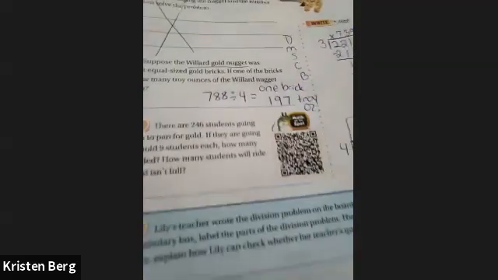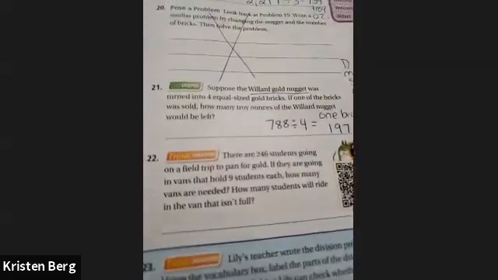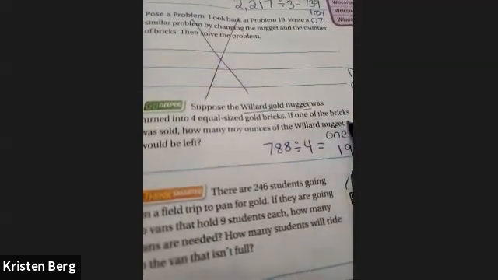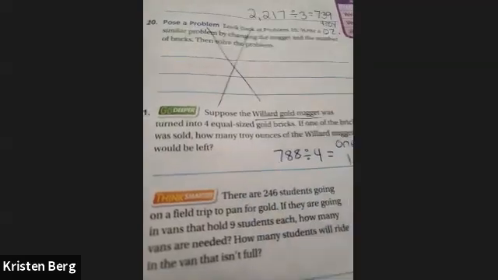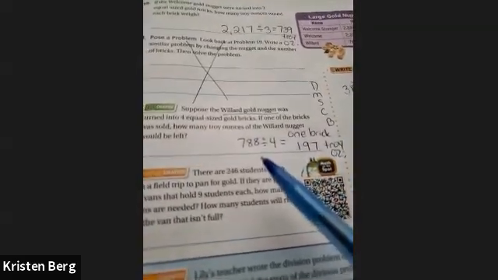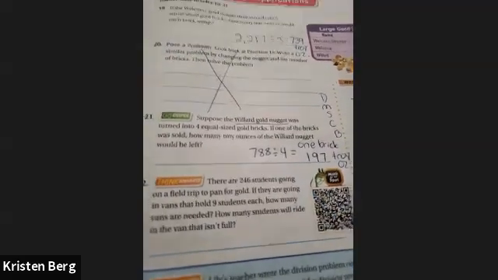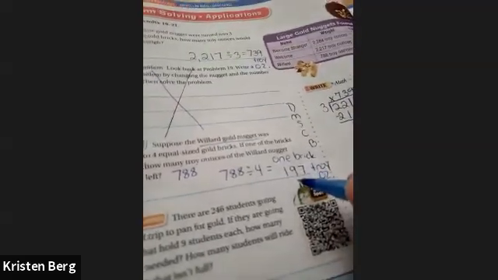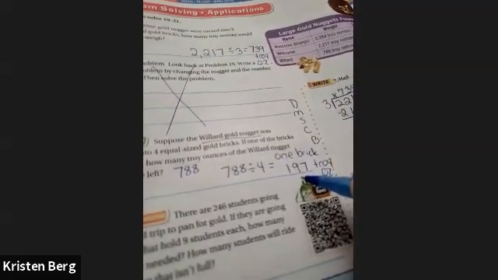Okay, so if it is 197 troy ounces for each brick, the thing is over here, it says, what if one of the bricks were sold? So how much would that Willard nugget be left? So the Willard nugget, remember, is 788. And if you sold one of the bricks, that means you sold off 197 ounces. So you would have to subtract that off to figure out how much would be left.